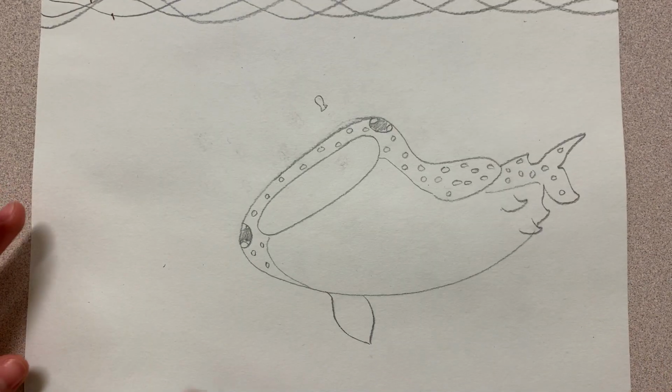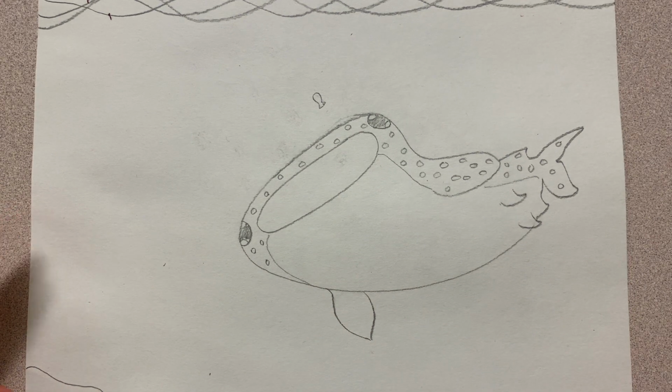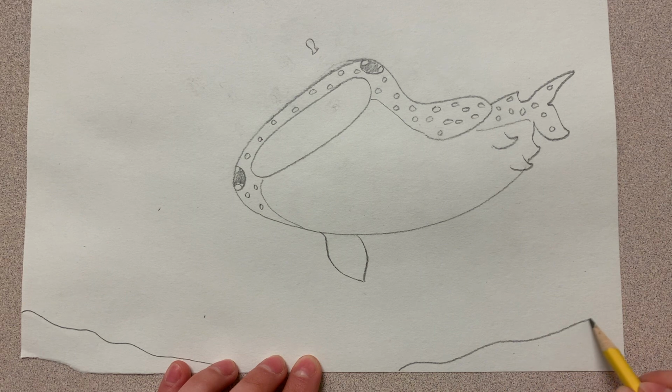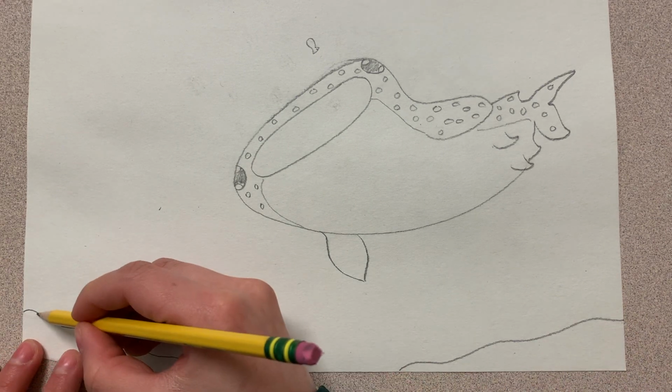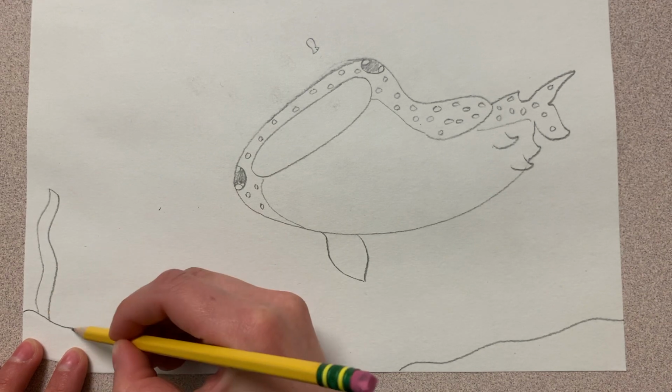Now I'm going to move to the bottom of my page where I'm going to draw the floor of the ocean. I'm just drawing it on both of the corners, not all the way across, and making a wavy line. Once I do that, I'm going to draw some seaweed.